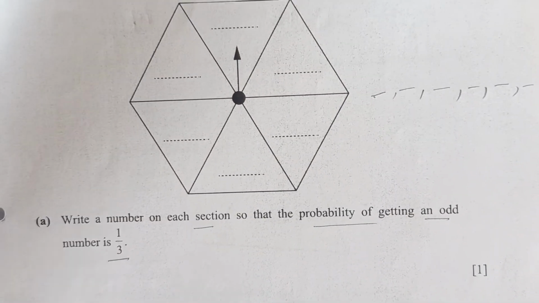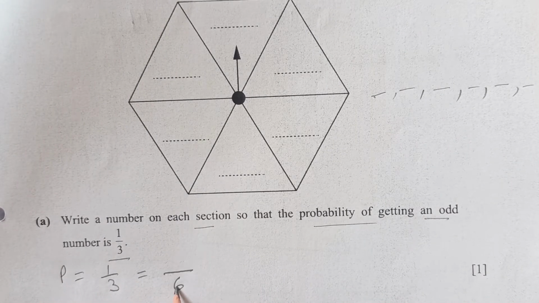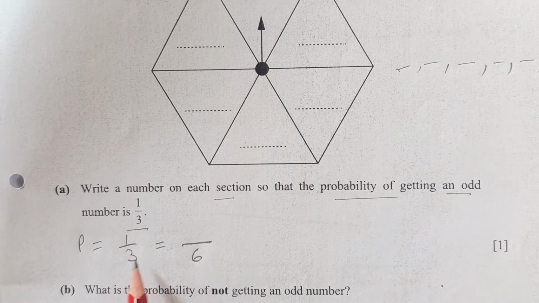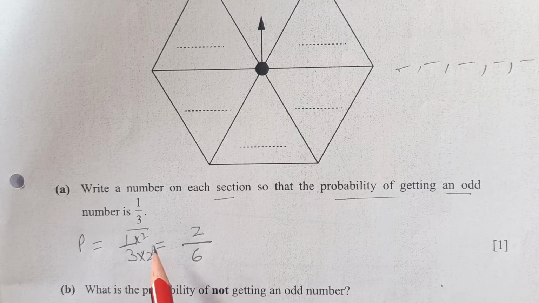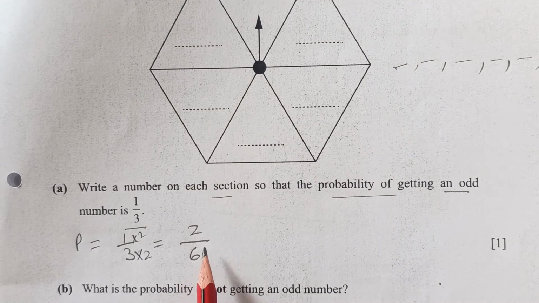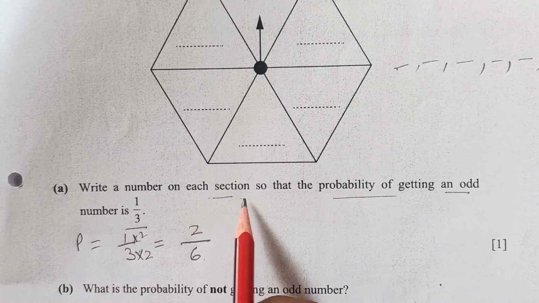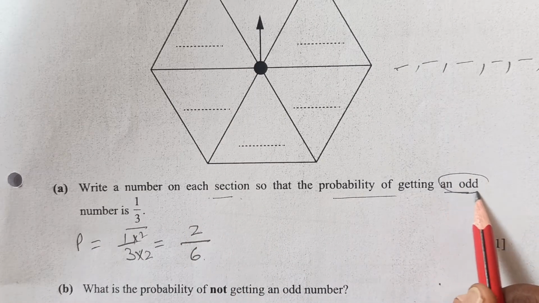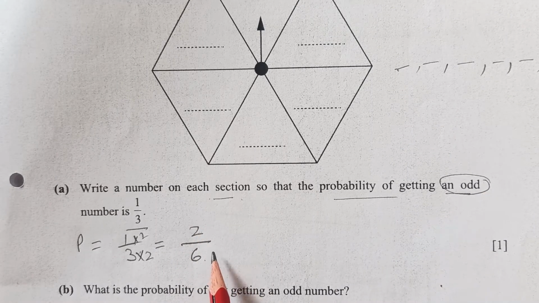So the probability is 1 over 3. That means it was out of 6, right? Because it is times 2 here, so 6, that was simplified if I do times 2 in the numerator and denominator. Now you see, we have 6 total outcomes. The question is to write the number on each section so that the probability of getting an odd number is 1 over 3. So we should have 2 odd numbers only.